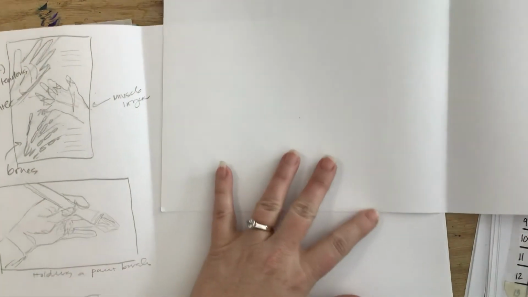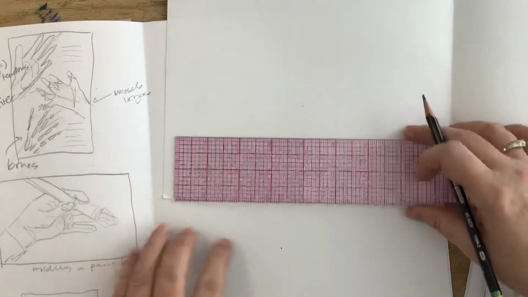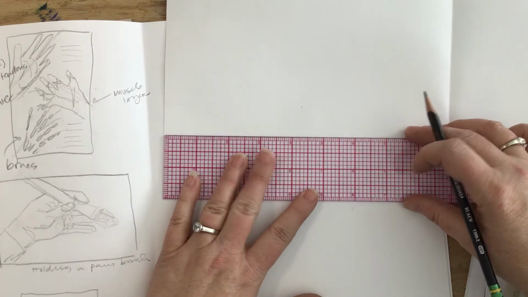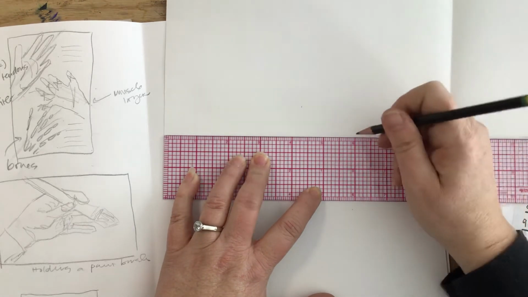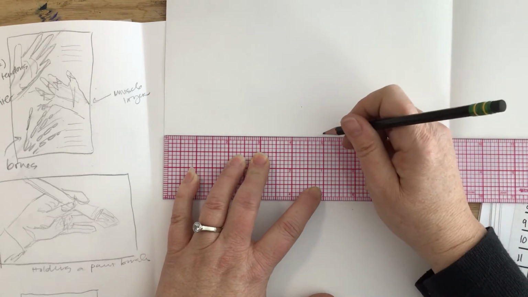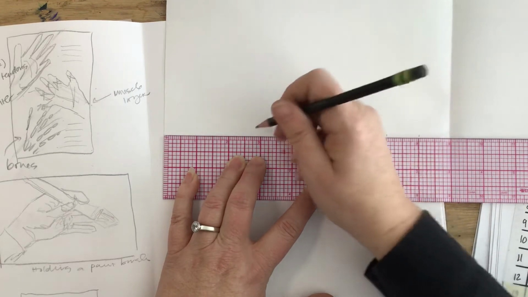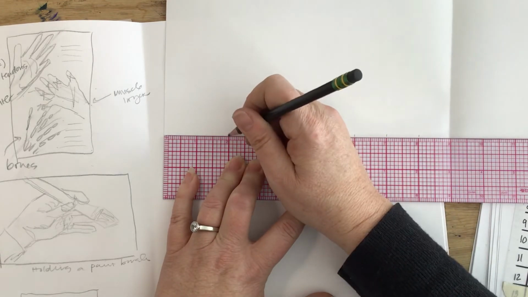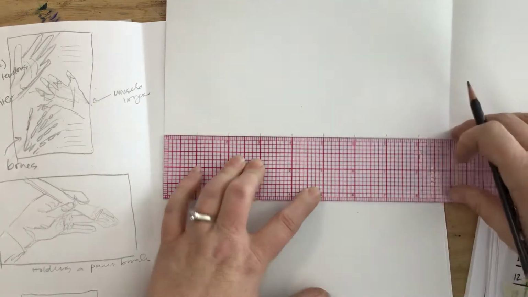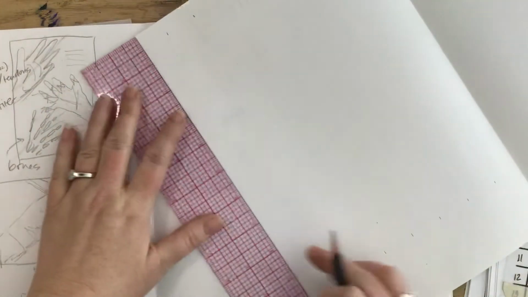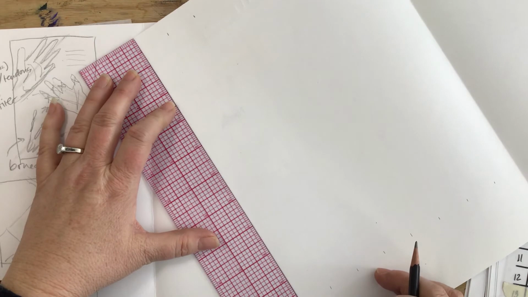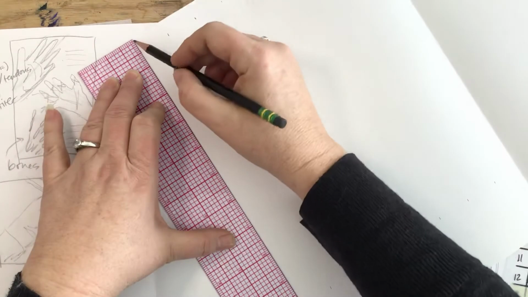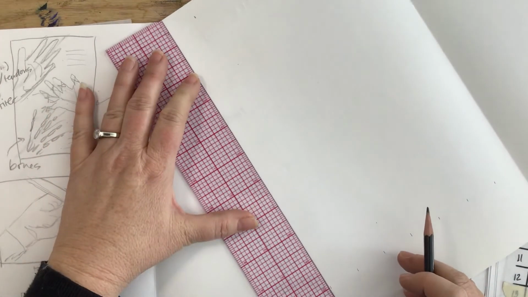I am then going to come down here to the bottom edge of my paper, line my ruler up again, and do the exact same thing. Very carefully lining my pencil up with the mark by the number. I am then going to connect the marks. Going to find my first mark and use my ruler and draw a line.